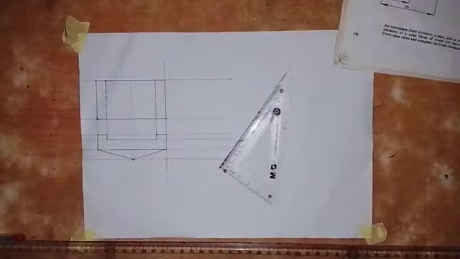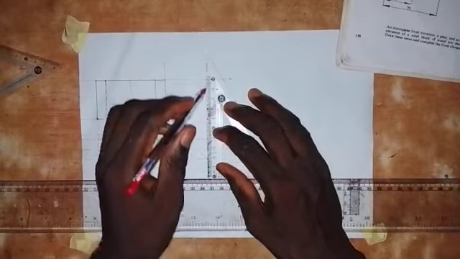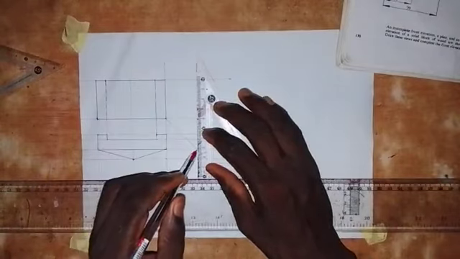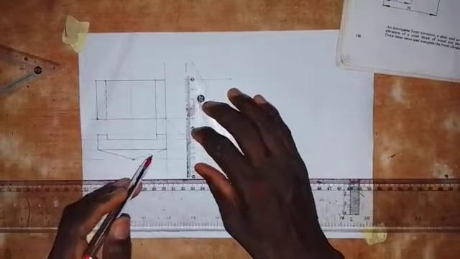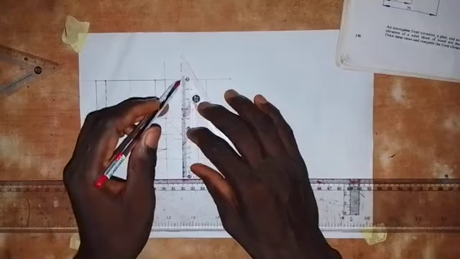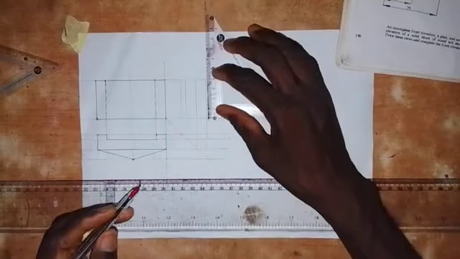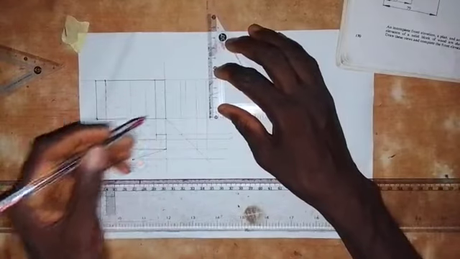From this point on the front elevation, we draw a line like this. Then from this point, I'm going to draw a vertical line up like this, and also from this point we draw a vertical line here like this. Then from this point we also draw a vertical line here, and lastly at this point we draw a vertical line. Then I will come here and take a measurement of 20 millimeters up.